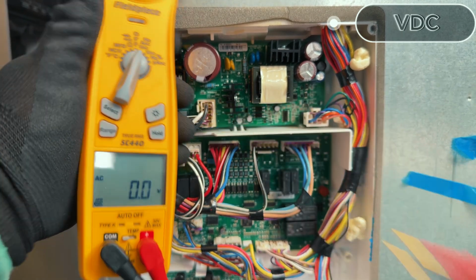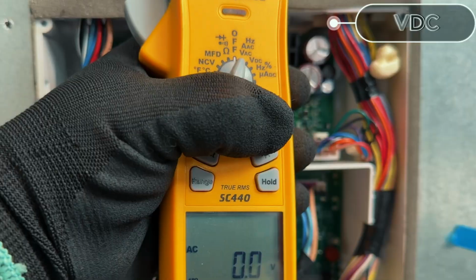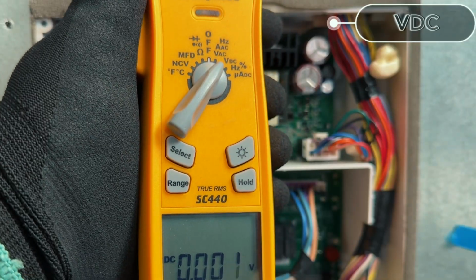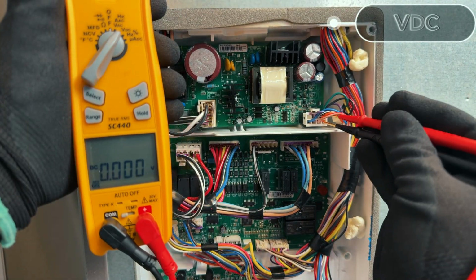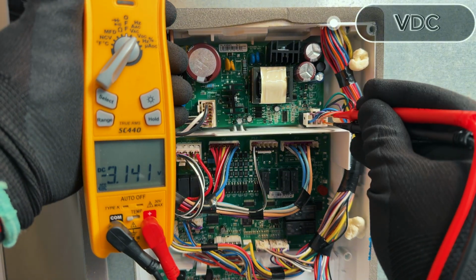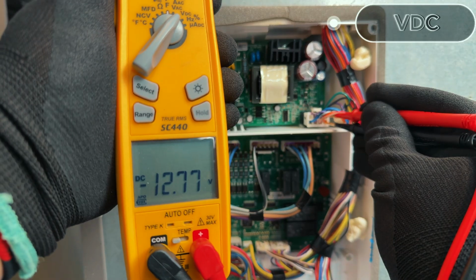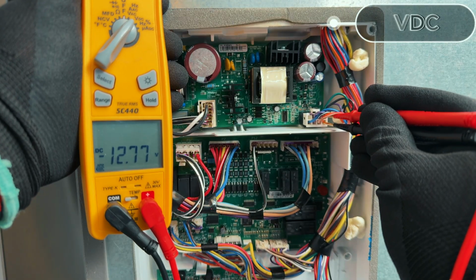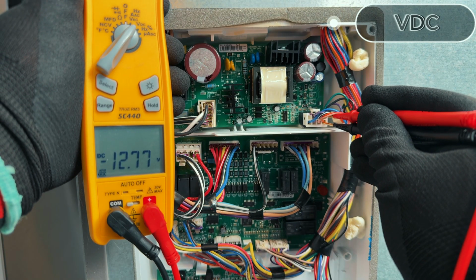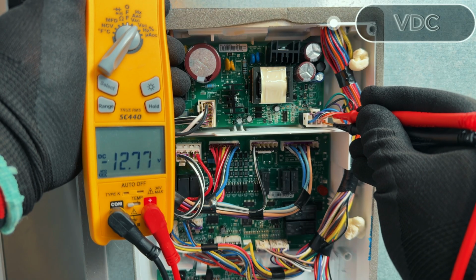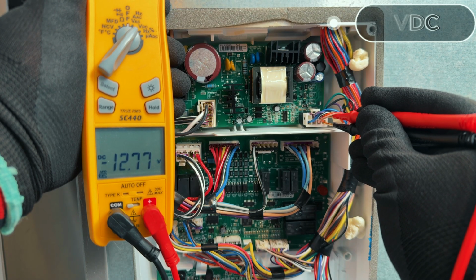Now let's switch it to DC. Switch to DC here. There we go. We're on DC. We're going to check our output. And you can see that I'm getting negative 12.7. That does not mean that I'm receiving negative voltage. I'm actually reading 12.7, but because my leads are reversed, I have that negative sign.